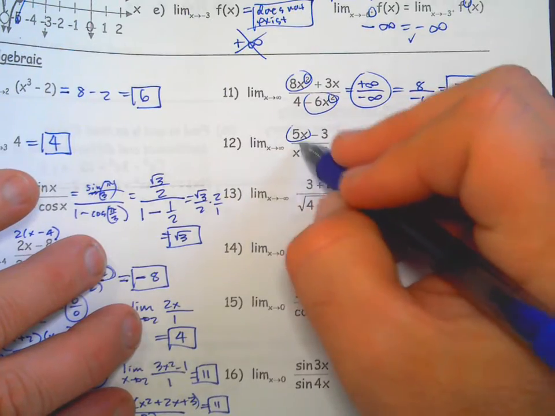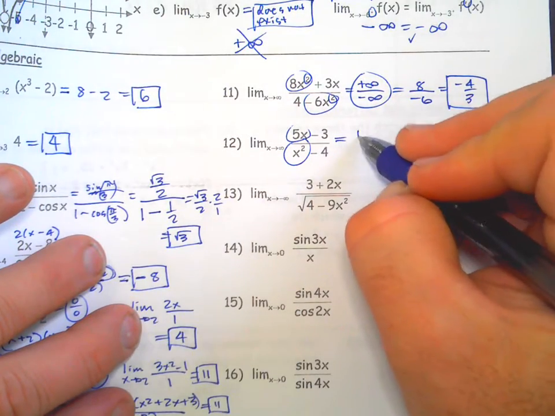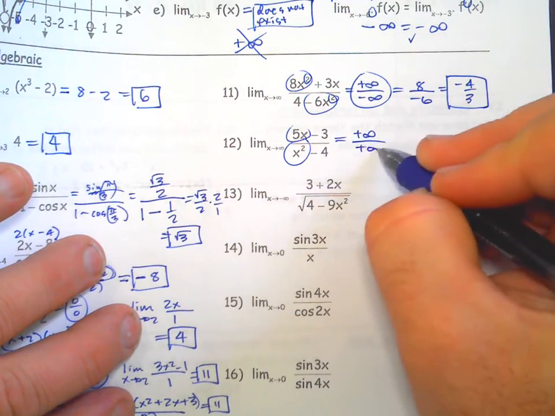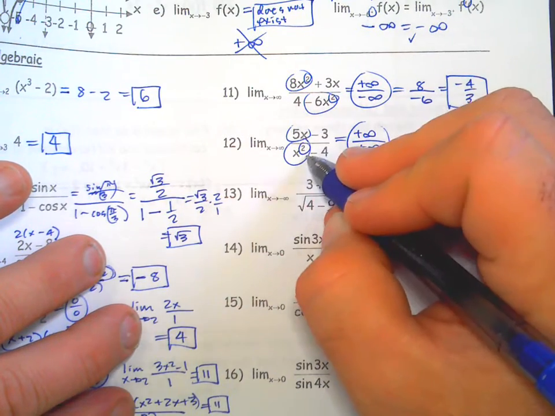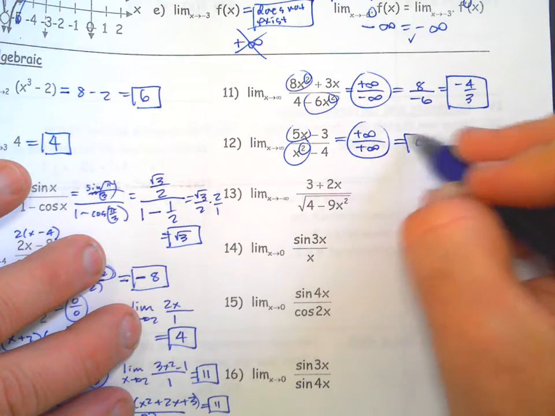Here, dominant terms, it's going to be positive infinity over positive infinity. Should be a positive answer. This one's bigger than the top, so it's blowing up on the bottom. It's going to go to 0.